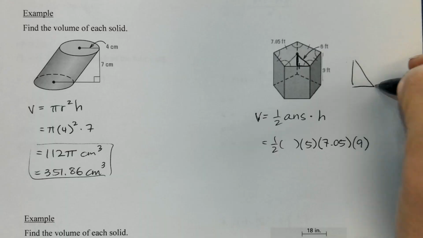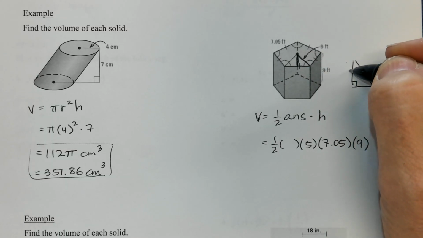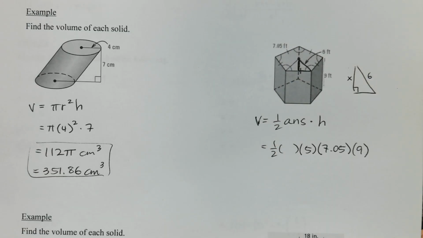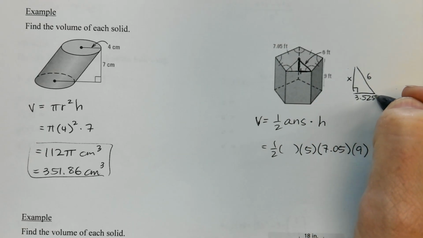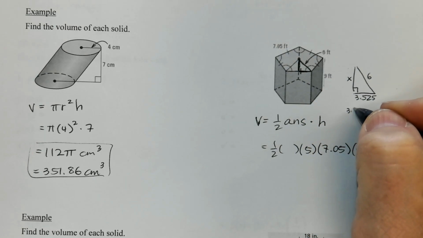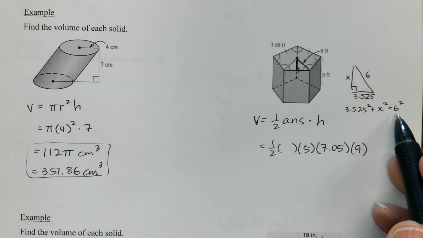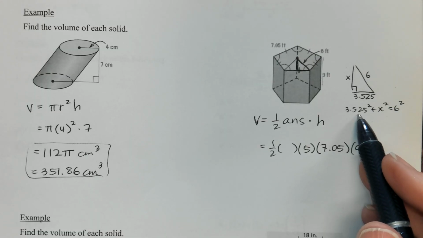So I'm just going to redraw that triangle off to the side so I can see it a little better. 6 is here, 90, we're looking for that right there. That is my apothem. And then this side will be half of 7.05, so we're going to take that side length and we're going to cut it in half. So this will be 3.525. So we're going to do Pythagorean's theorem. So I'm going to take 6 squared, which is 36, and I'm going to subtract that 3.525 squared. And then I end up doing the square root of that.